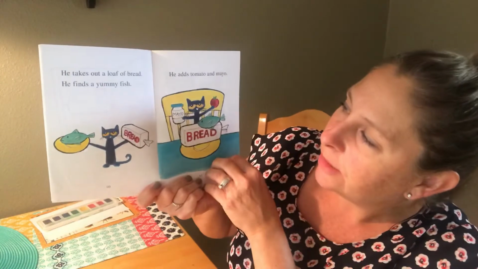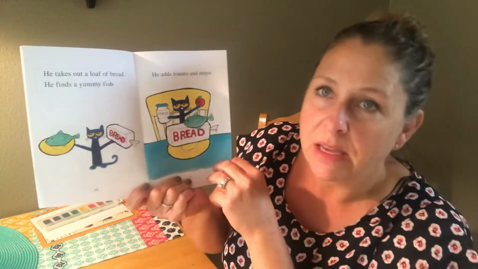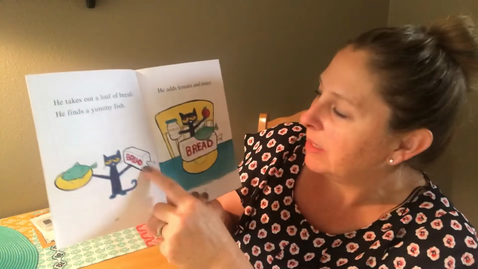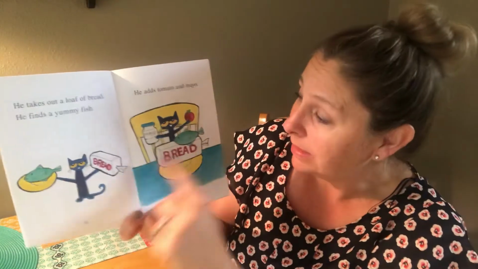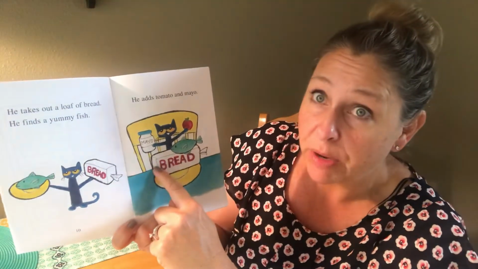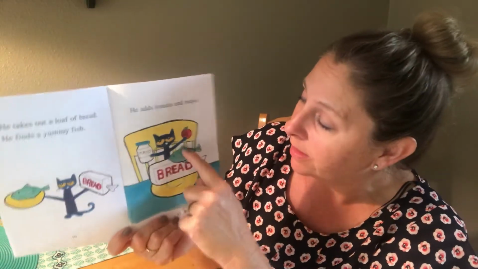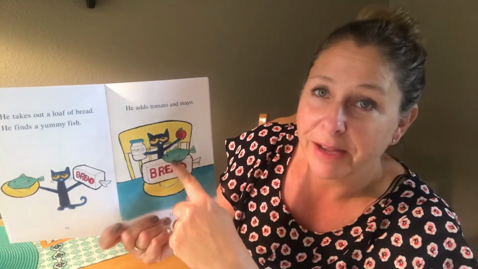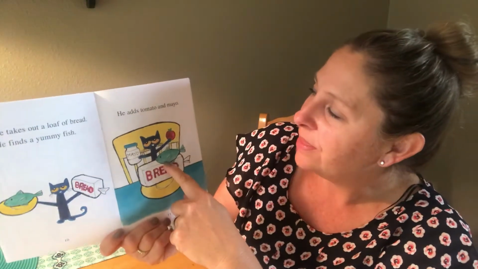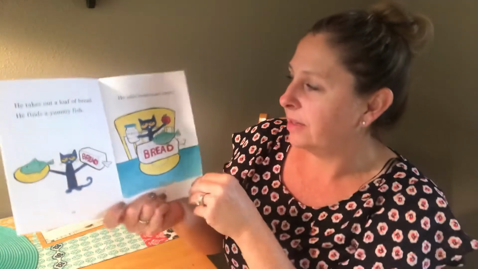So he takes out a loaf of bread and he finds a yummy fish. So you think he's going to make a sandwich, but he doesn't. He takes the whole loaf of bread with all the slices in there, and he puts the fish right on top of the loaf of bread. And then he adds a tomato and mayo to his sandwich.